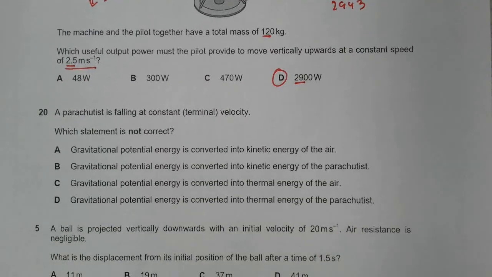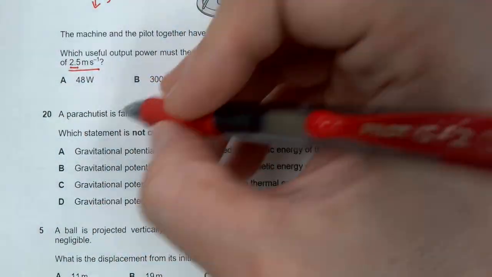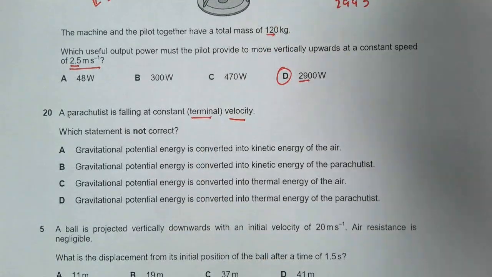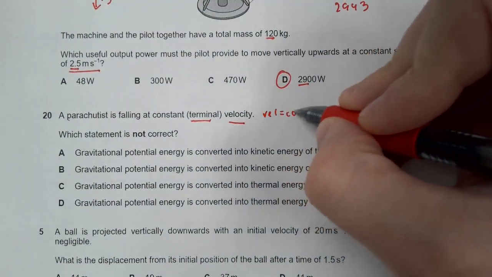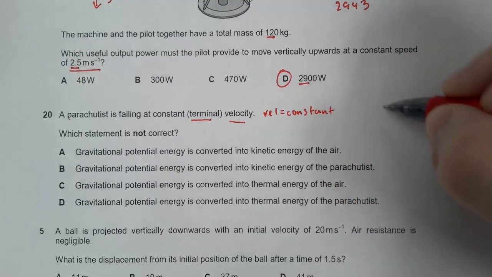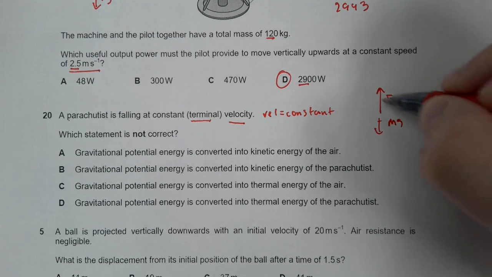Number 20 is one of the unique questions that you'll probably never see again, but you never know. Gravitational potential energy, if you have a parachutist falling at terminal velocity. If it's falling at terminal velocity, that means velocity is constant. And that would also mean that your force of drag is equal to your force of gravity. Those two would be equal.